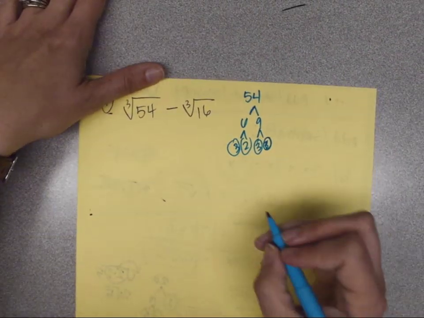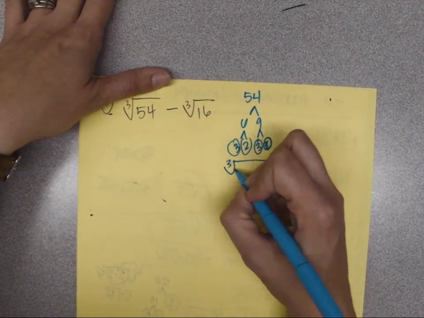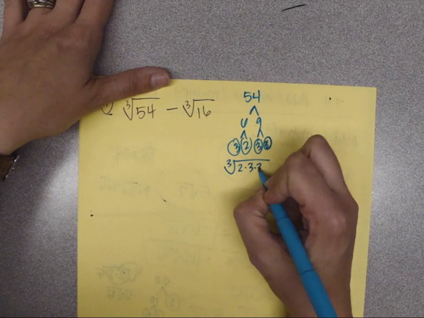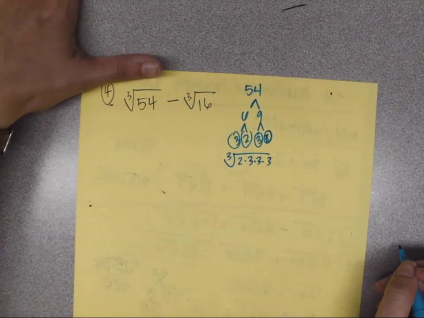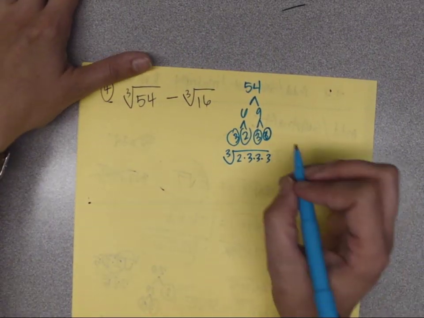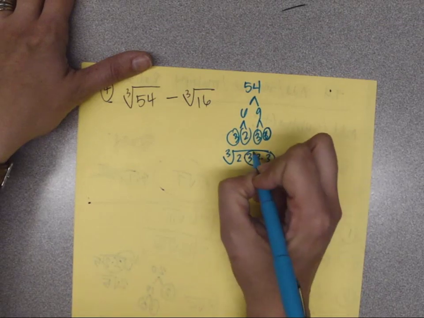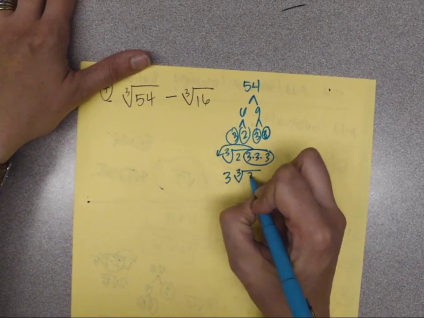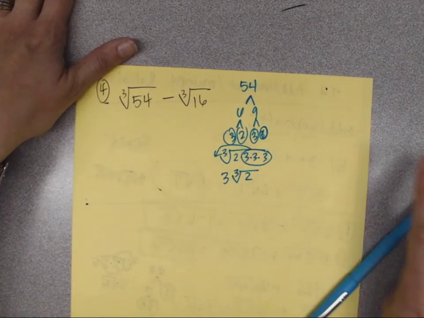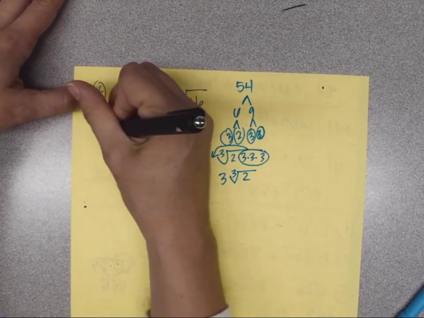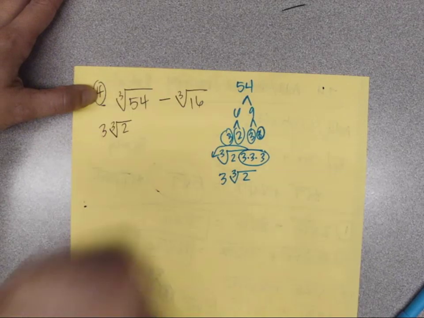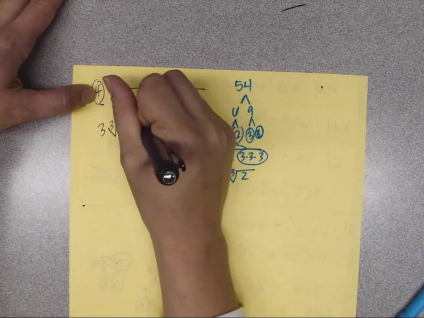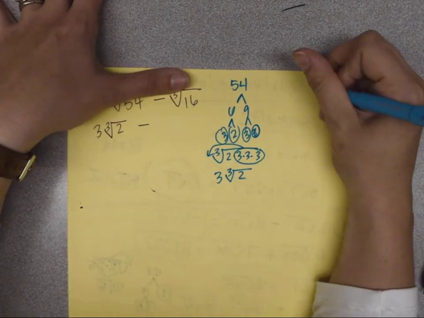So the cube root of 54 is 2 times 3 times 3 times 3. Remember, with cube roots, you have to take out groups of 3. So I'm going to take out one group of 3 3s and put it out front. So it's 3 times the cube root of 2 is what the cube root of 54 turns into. 3 times the cube root of 2. And then I want to subtract from that the cube root of 16.